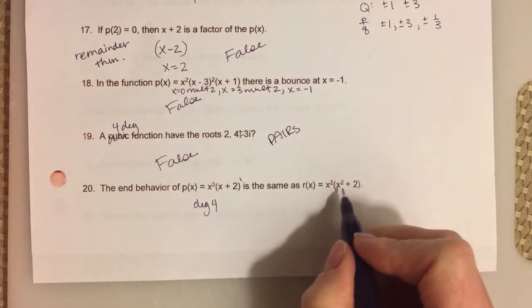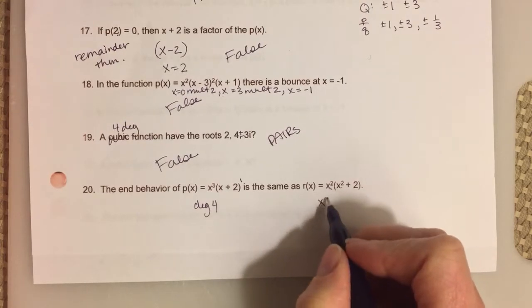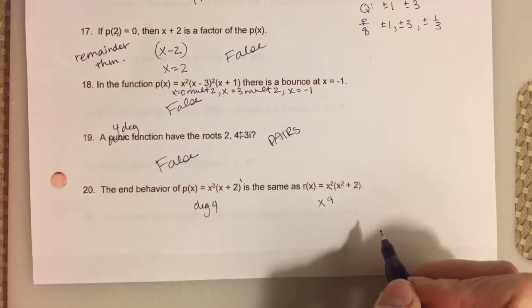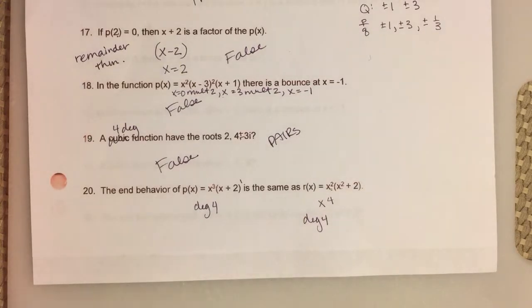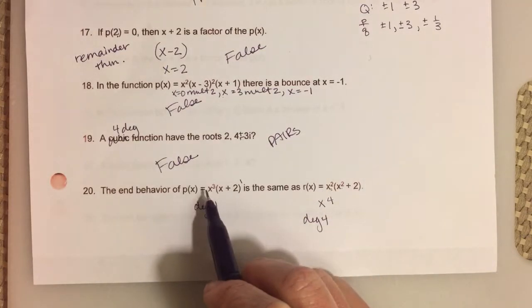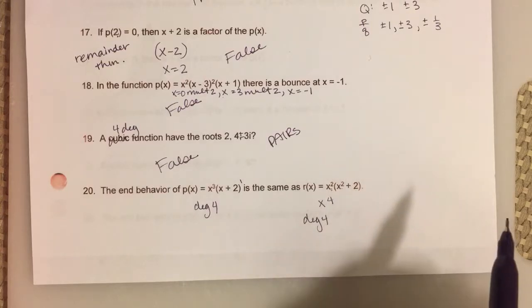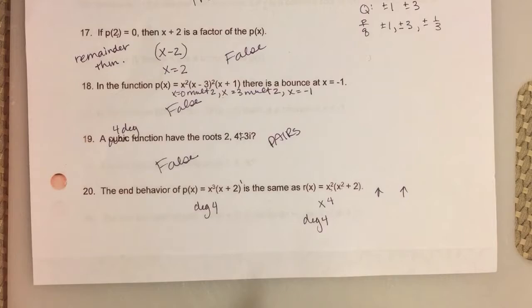This problem, when I multiply these two out, I also would get a highest exponent of x to the 4th. This would also be degree 4. So be careful when you look at those. So yes, these both have degree 4. They both have a positive leading coefficient of positive 1. So my end behavior would be up and up.